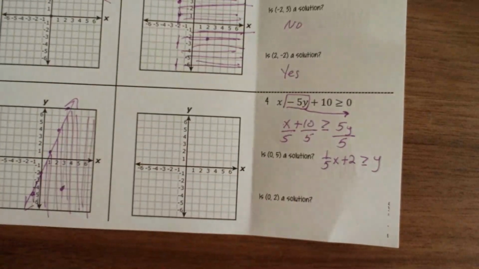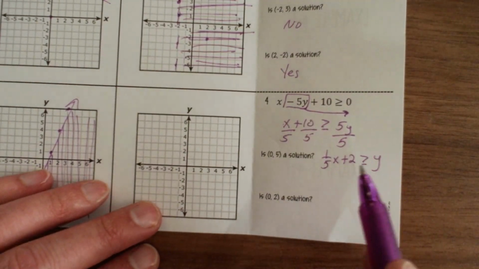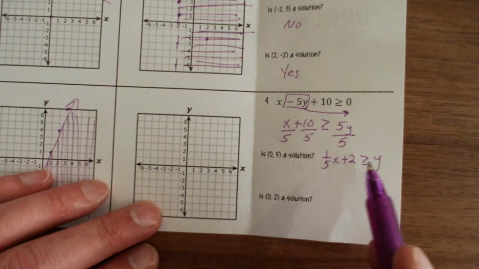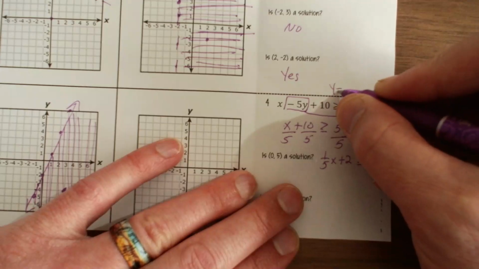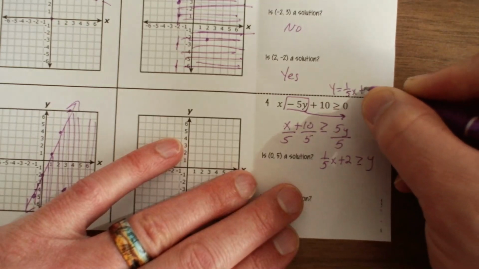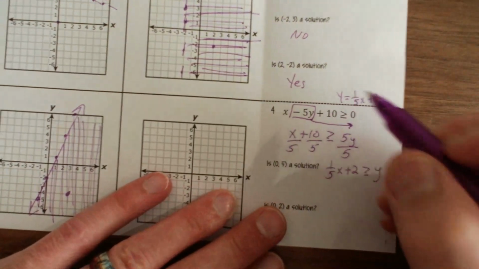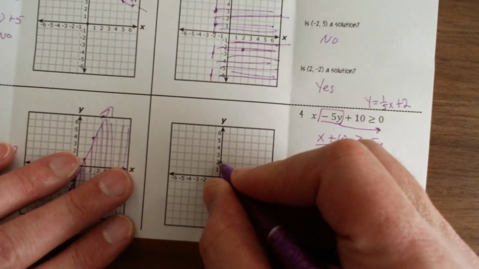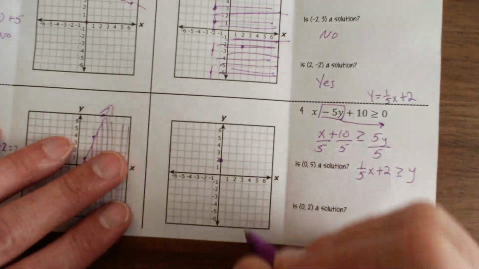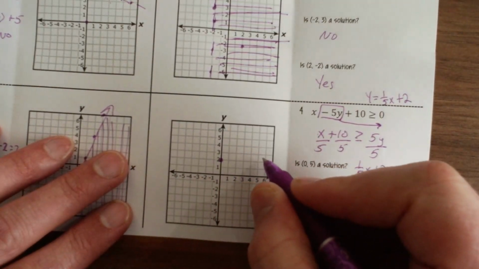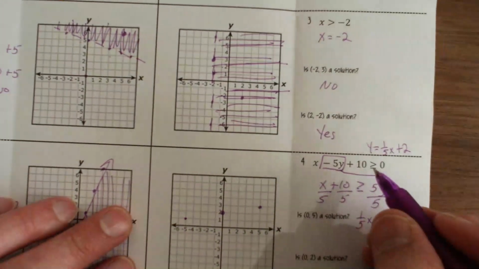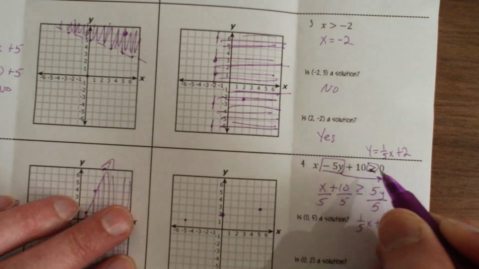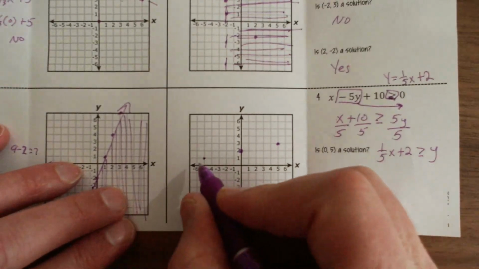I'm going to have to be careful because my symbol right now, this is not set up in slope-intercept form. It's backwards. So I'm going to have to be careful when it comes to shading. But this could at least allow me to graph it. If I type this in, y equals 1/5 x plus 2, I can at least graph it. That'll give me a picture of 2. And I would go up 1 over 5 or down 1 over 5. This is the greater than or equal to symbol. So this is a solid line.